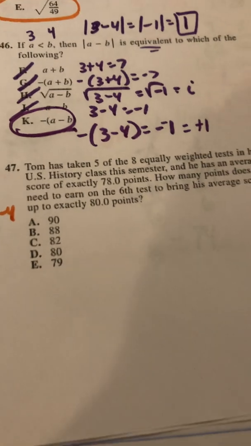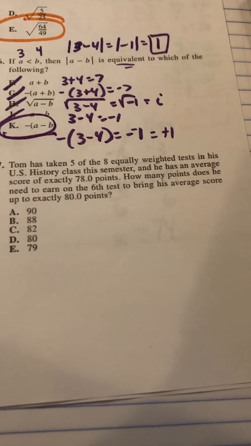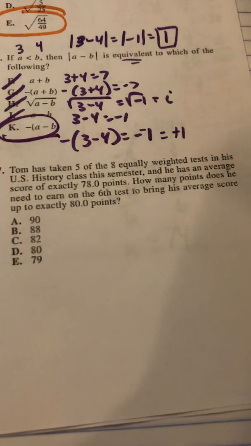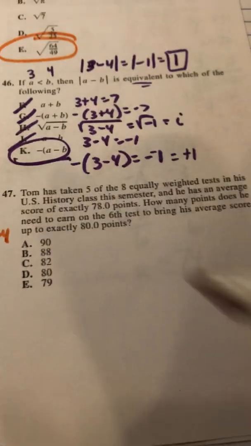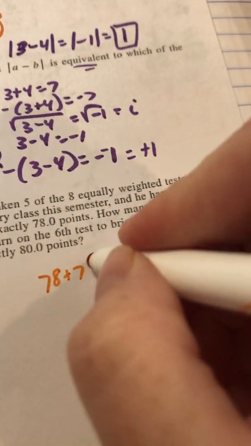This last one says, Tommy has taken 5 to 8 equally weighted tests in his U.S. history class, and so far his average is 78. So some of you might see it like this.